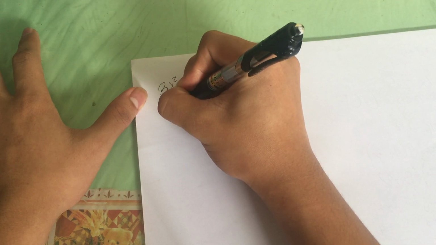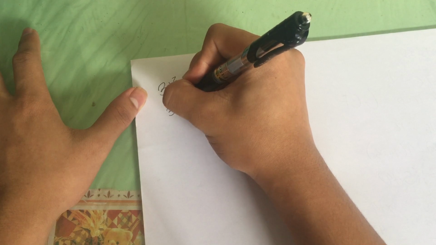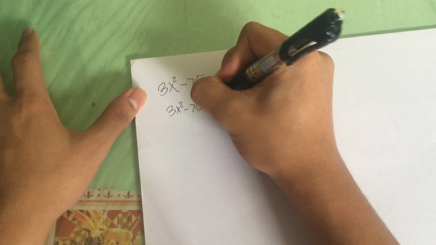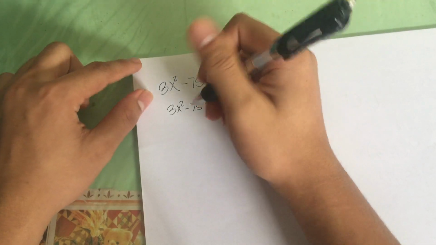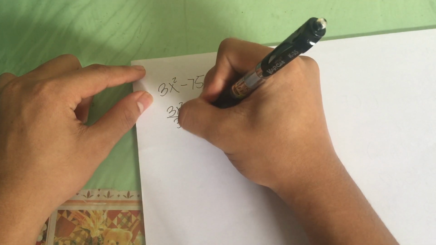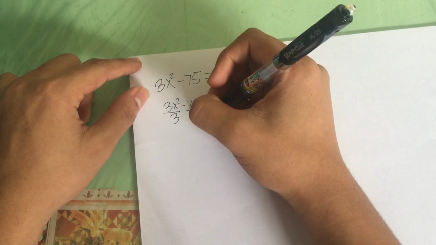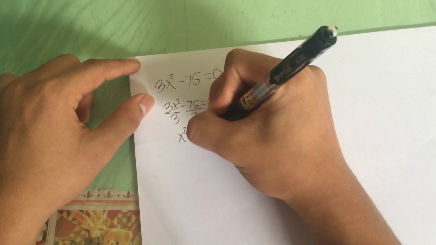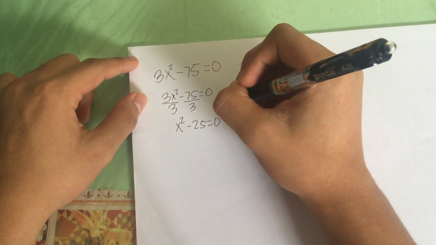First, copy the problem. 3x squared minus 75 equals 0. Never forget the 0. Divide both sides by 3, which will then lead to your answer, x squared minus 25 equals 0.